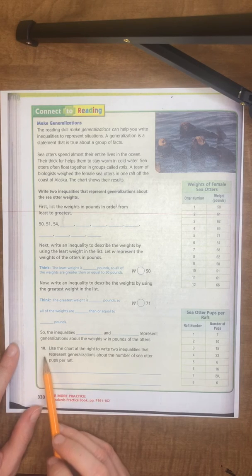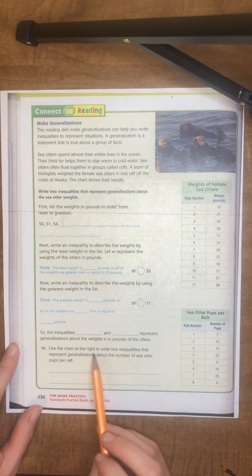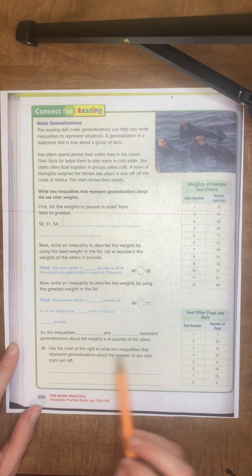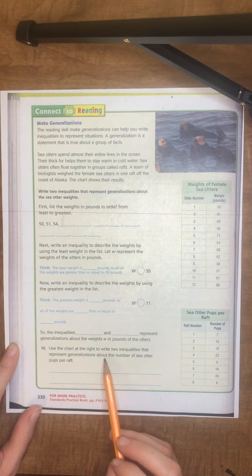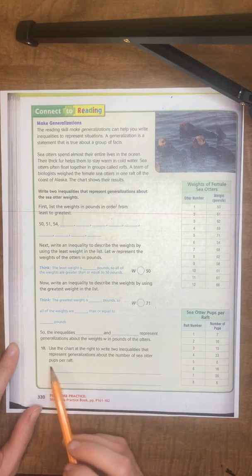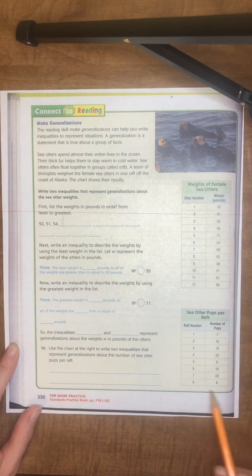Number 10, use the chart at the right to write 2 inequalities that represent generalizations about the number of sea otter pups per raft. So you're looking at this table right here.